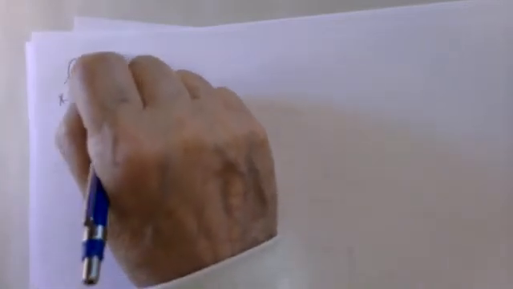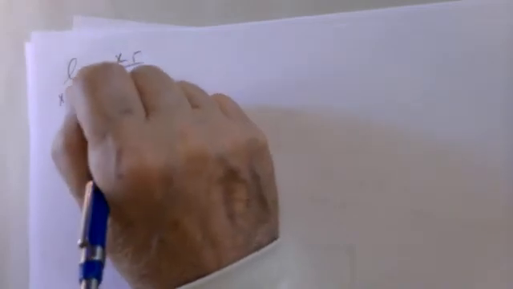Some of the homework problems are to find out if certain limits exist. So we have: determine if this exists, the limit as x goes to 5 plus of x minus 5 over x squared minus 25. That means we want to look at this expression and take the limit as x approaches 5 from the right, x bigger than 5. That's what the plus sign means.